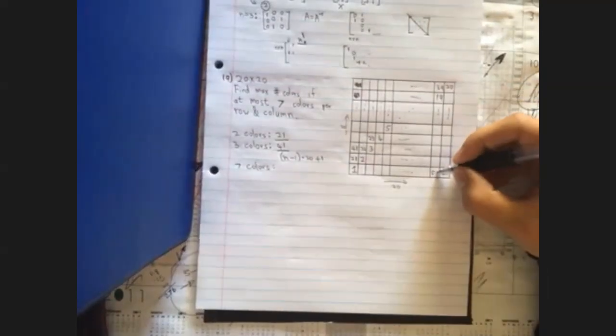So now for 7 colors, let's see what we get. So we're going to fill in here. We're going to have a color number 41 there, and we're going to populate it so on, and we're going to have a 59 here and 60 there, and then a 61 there, and so on. So by the same method, 7 colors is then going to give us 7 minus 1 times 20 plus 1, which is going to be 121. And that's our final answer.